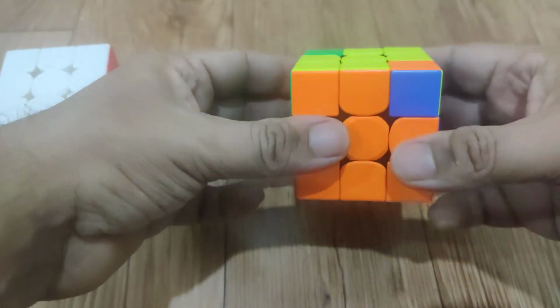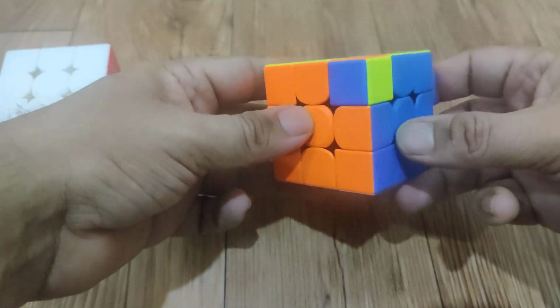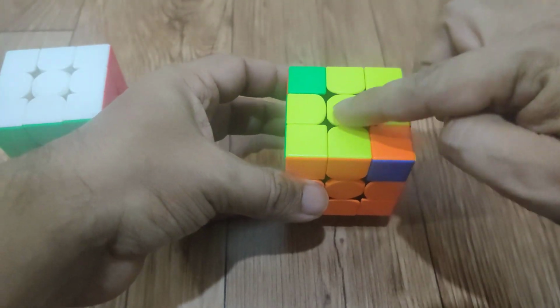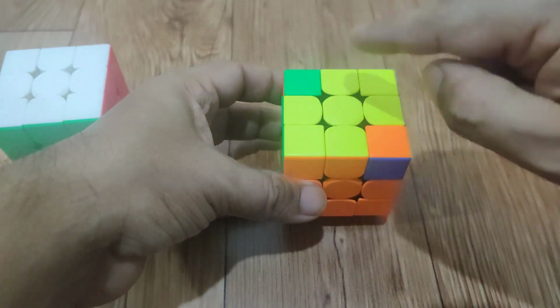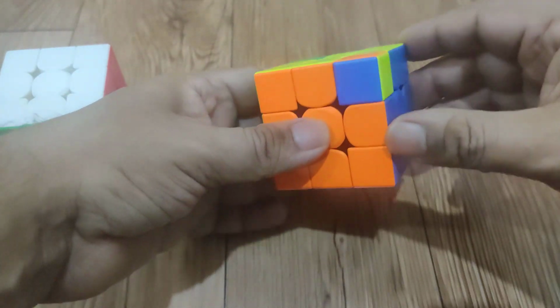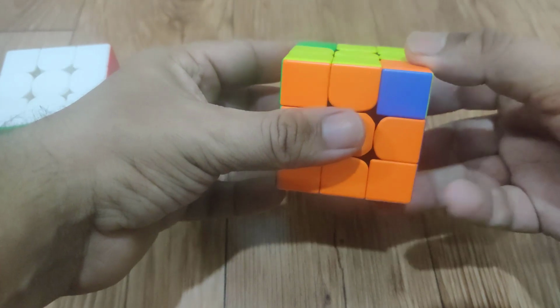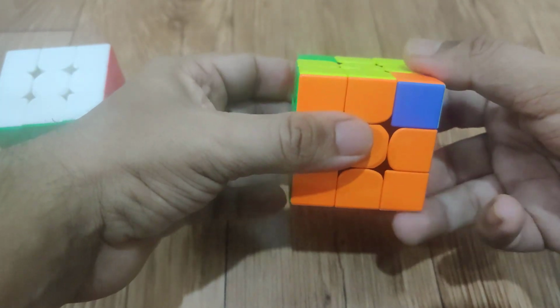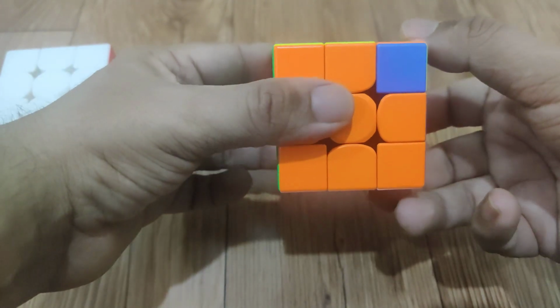But from now let's do another method. Okay, so the other method which we can do is we can leave the yellow centerpiece on the top. We can leave this on the top and we'll do a new algorithm, or a new formula. It's very easy. You just have to do this R without doing the right algorithm. So it's a faster method.